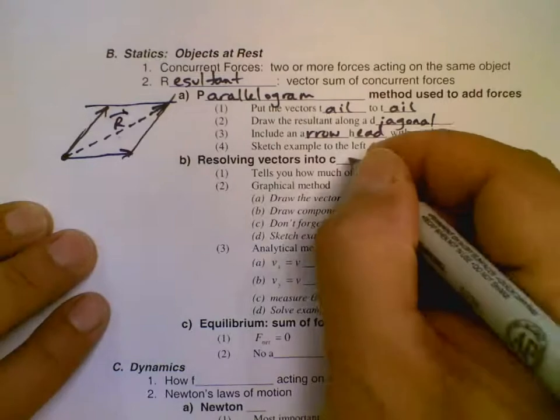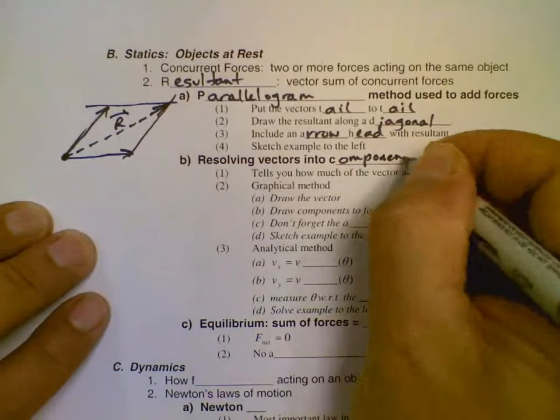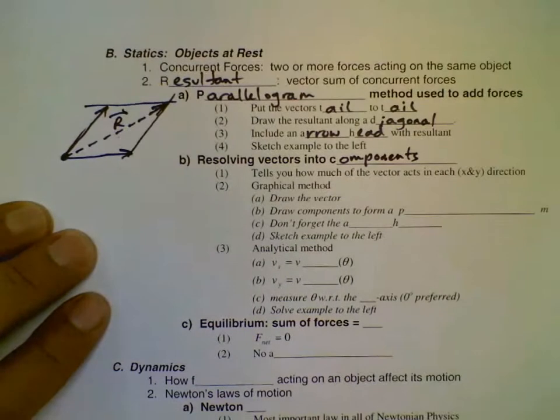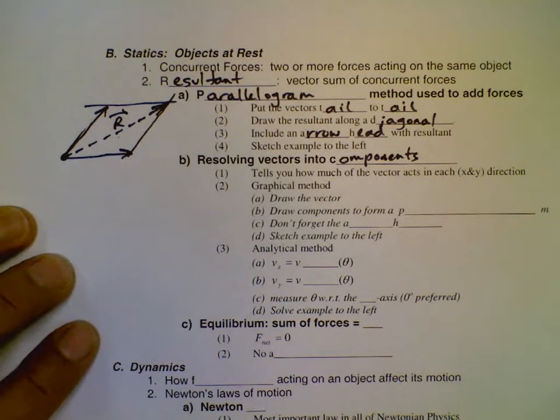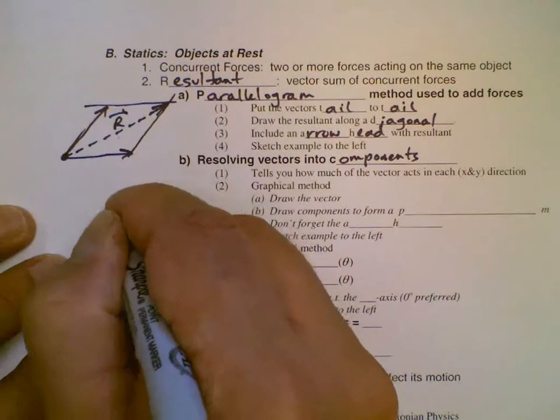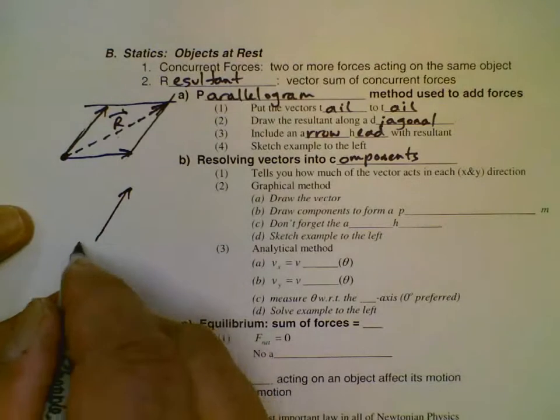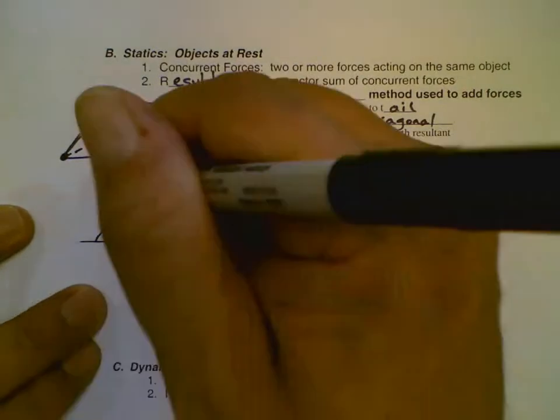We can also resolve vectors into components, and this tells you how much of the vector acts in each direction. When I say each direction, we normally mean the x and y directions. If you're doing the graphical method, you just start out by drawing the vector. So let's say I draw a vector like this. All we're going to do is draw in some guidelines.